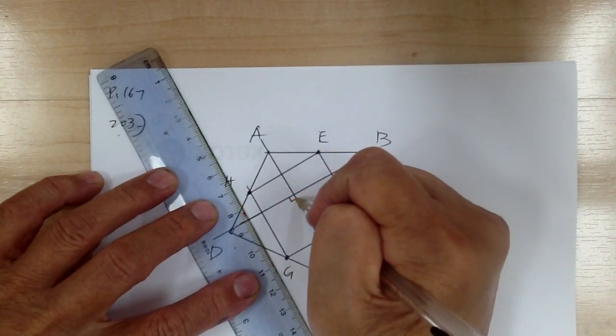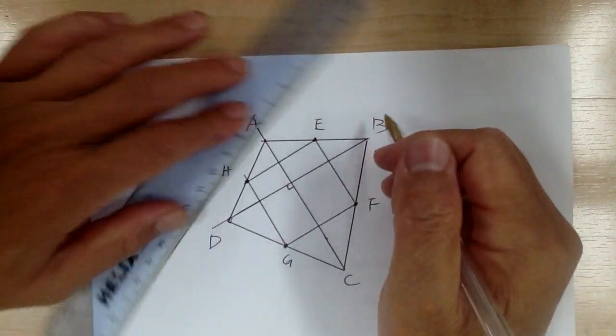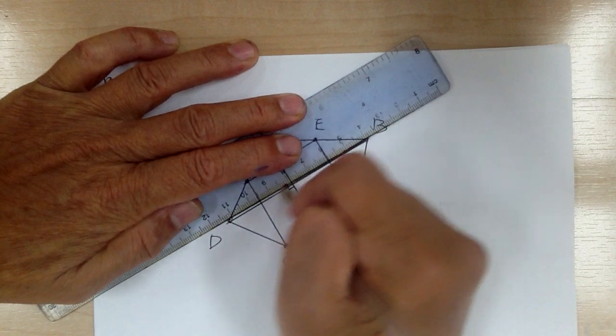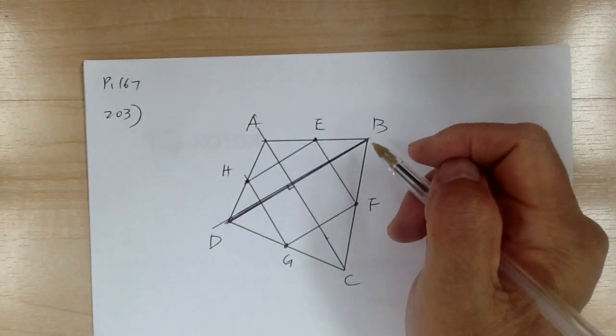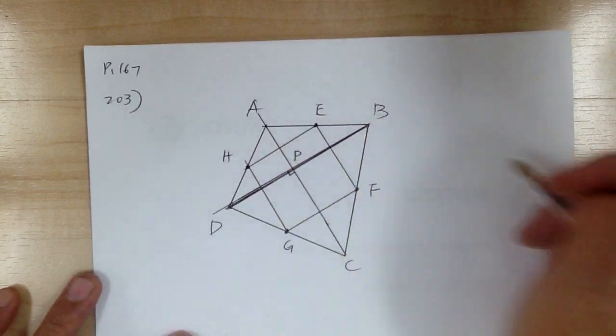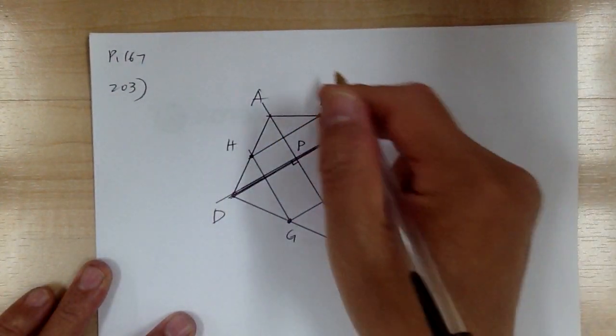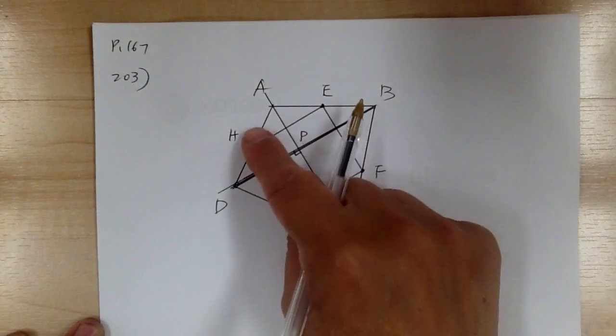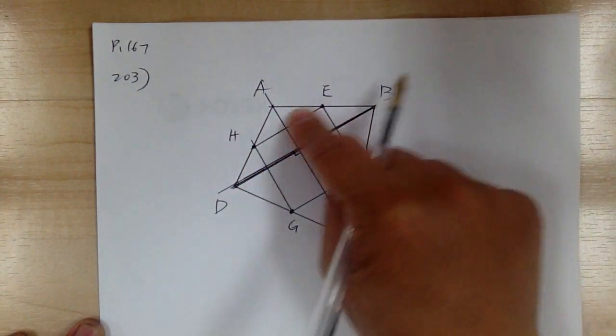Okay, and this is given, right? And I'm going to call this point P. So all these are midpoints. And so you want to prove that this is a rectangle.